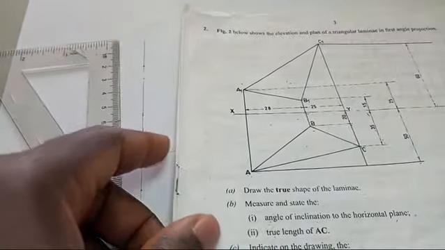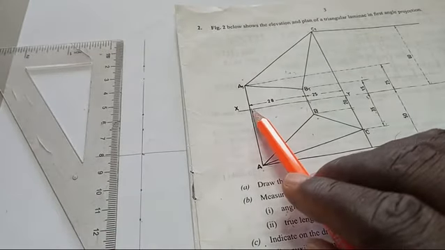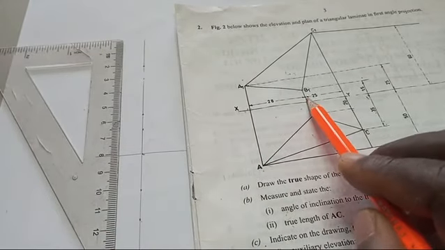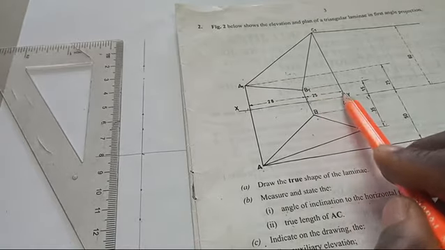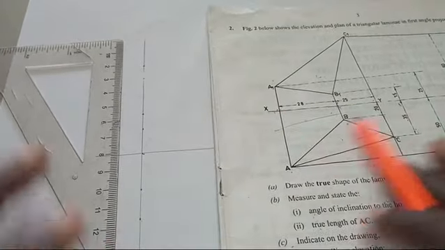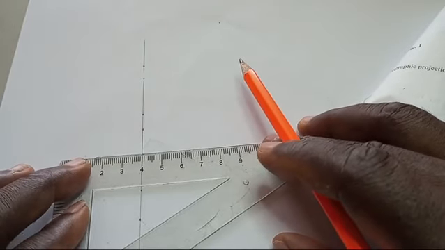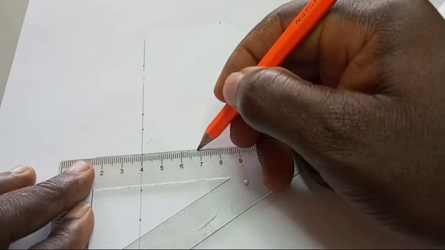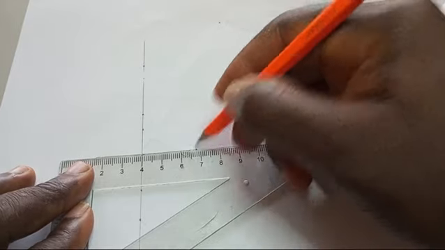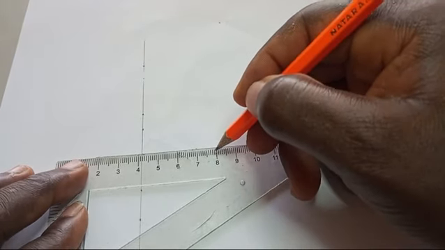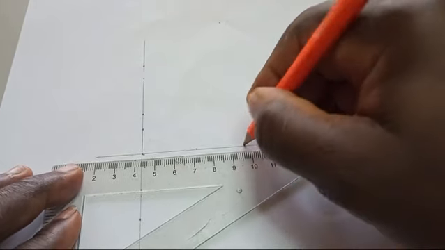Now we need to measure the horizontal alignment. From A to B is 28 and B to C is 25. So I'll measure 28 and then measure 25. This is 28, and from this place you measure 25. 1, 2, 5, 25.